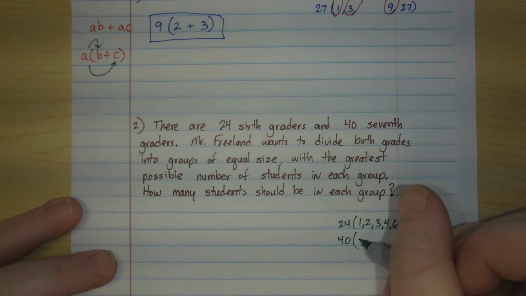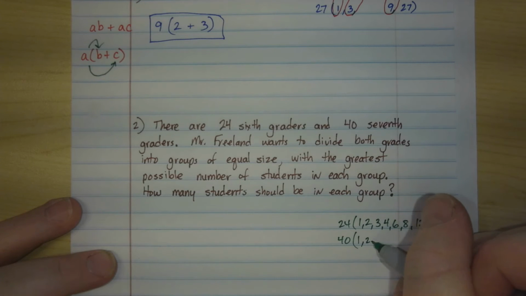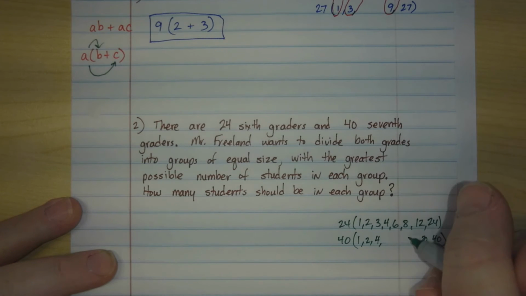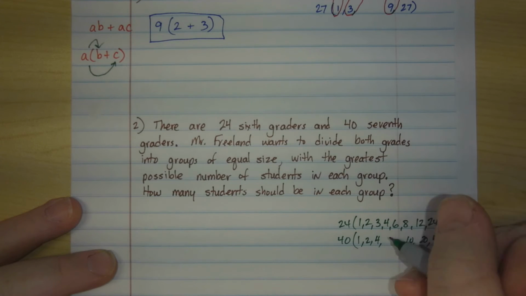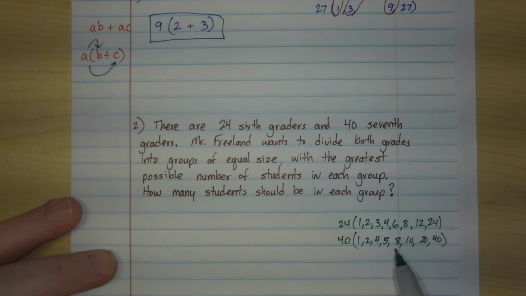You're going to do the same thing with 40. So 1 and 40. 2 goes into 40 20 times, so it's going to be 2 and 20. So we're going to go a little bit higher here, a little bit lower here. 3 can't go into it, but 4 can. 4 times 10. And then 5 can go into it 8 times, and that's it. 6 can't go into it, 7 can't go into it, that's it.